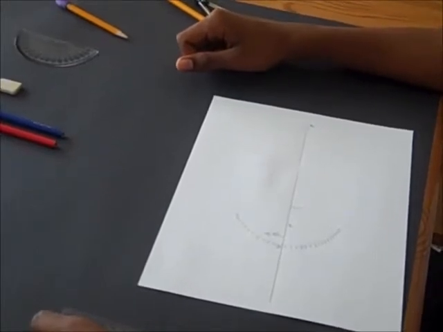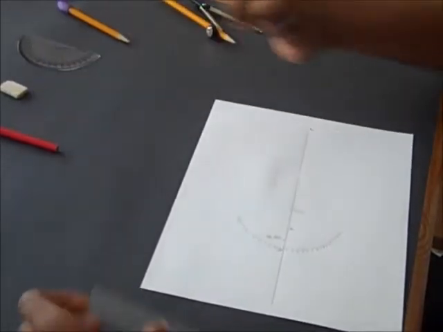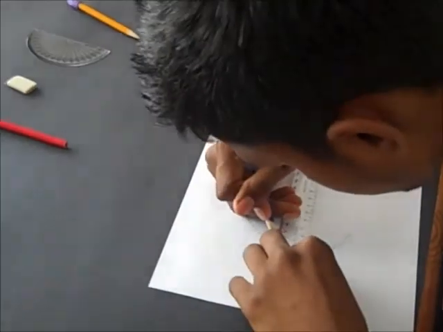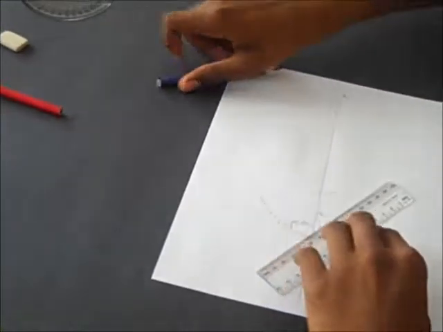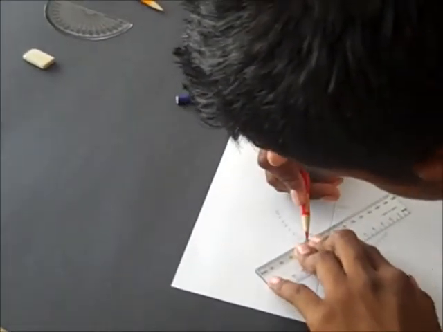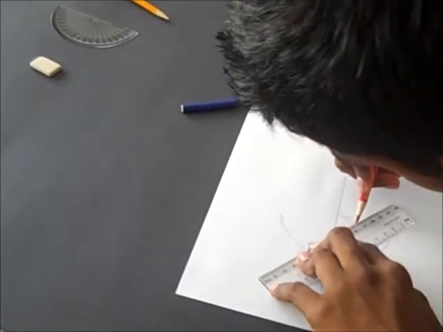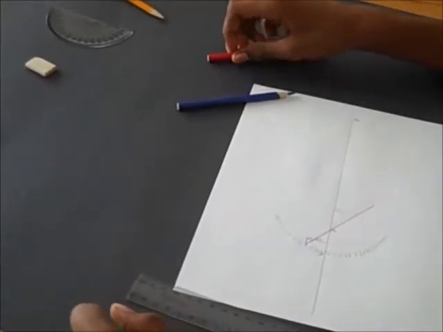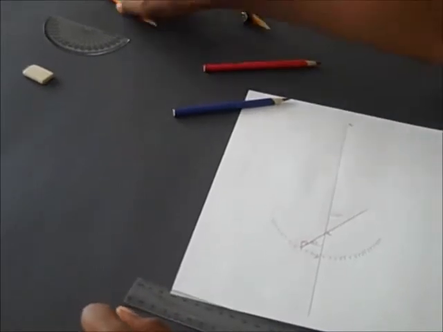Then he will draw the reflected ray. Note that the reflected ray passes through the focal point. He will now label both rays.